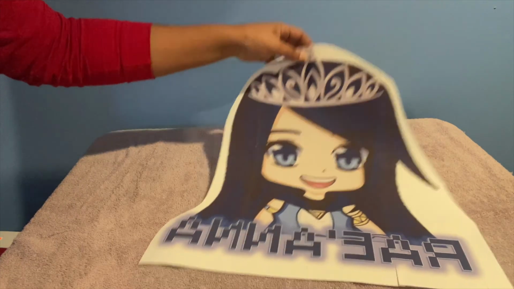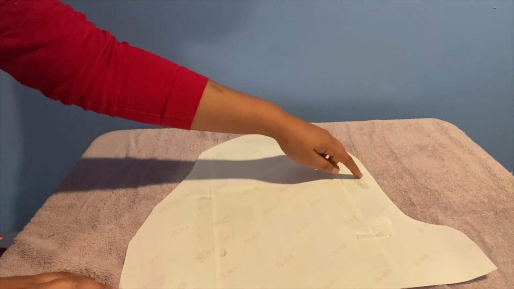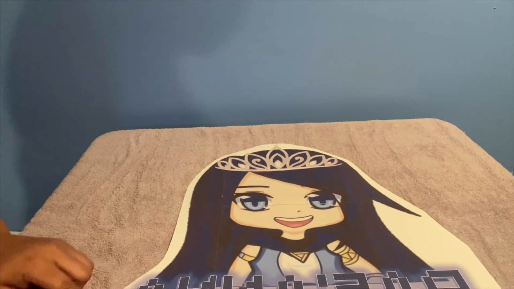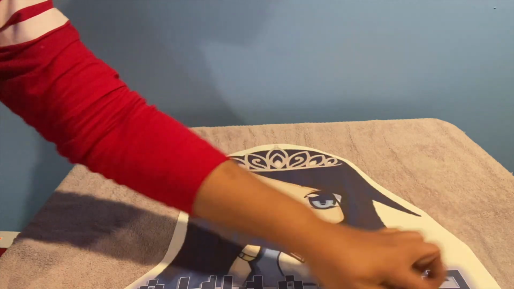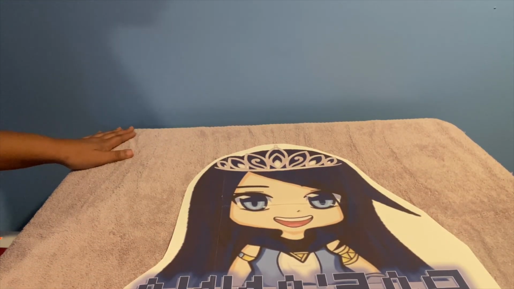Okay, so as you see, I did the same exact process and I taped it along the back seams. And just cut around the image to take off the additional paper. At this point, we are ready to press.